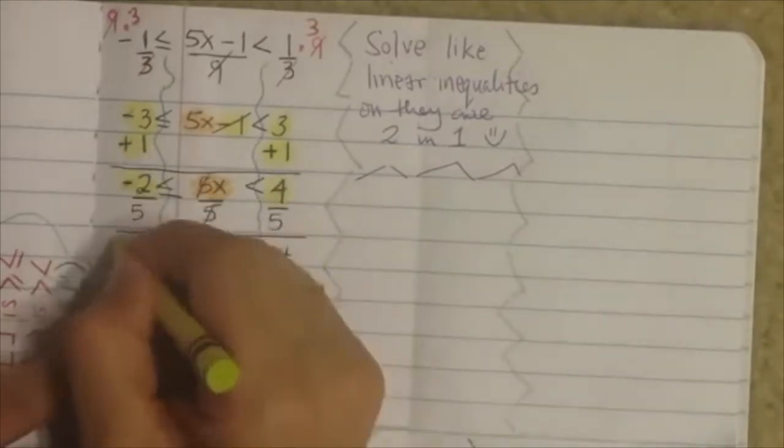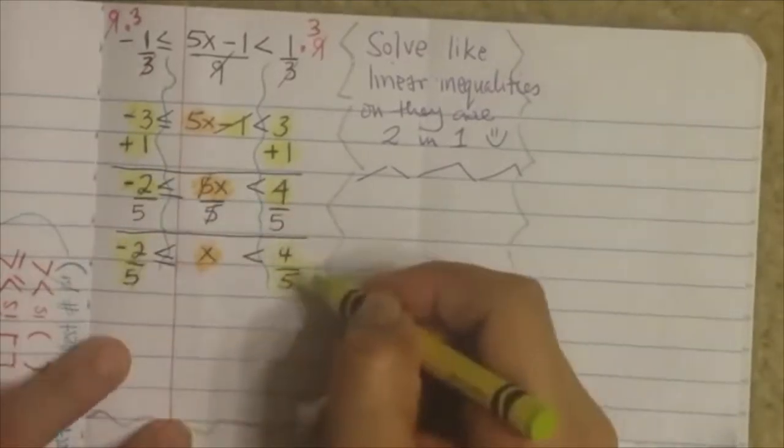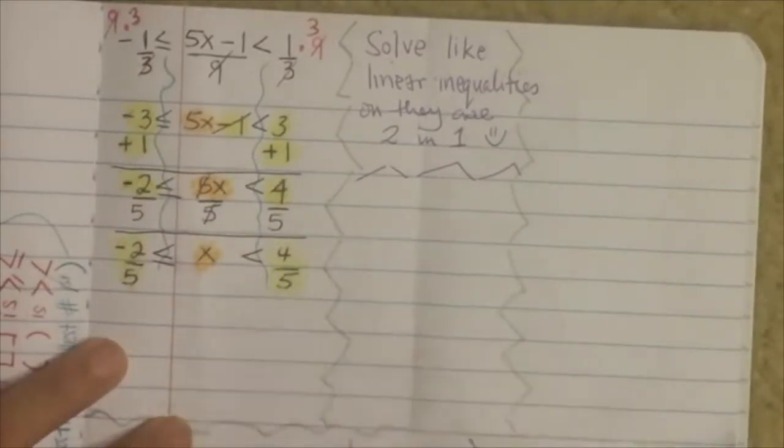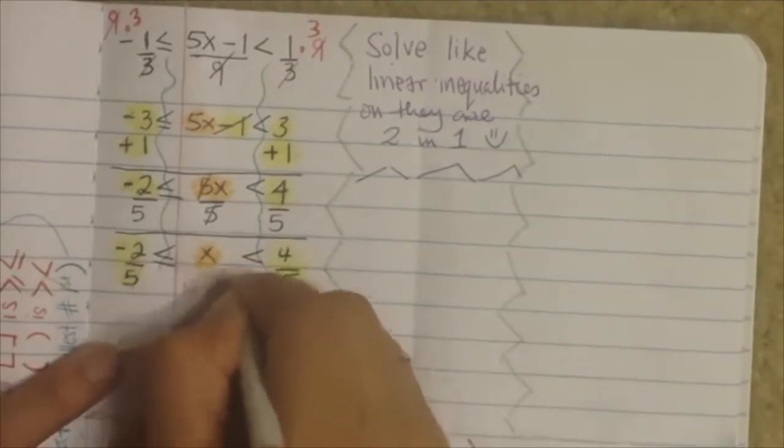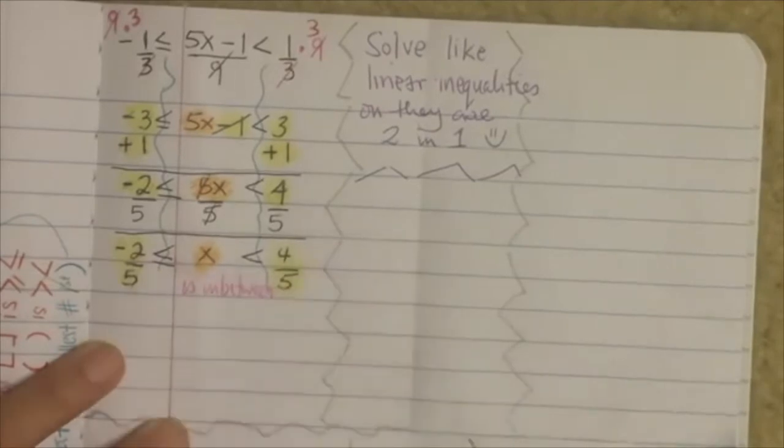Okay. This is a listening check. Circle negative 2 over 5 alone. Alright, so x is in between these two numbers. That's what that means. x is in between these two numbers.